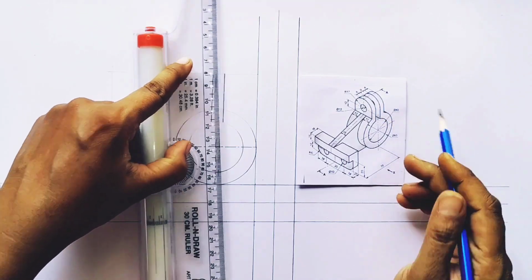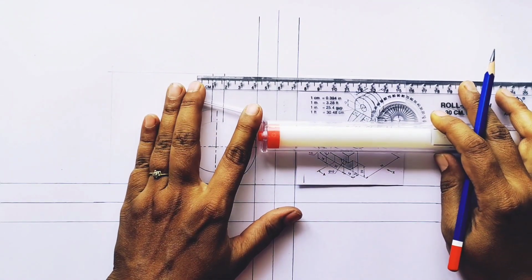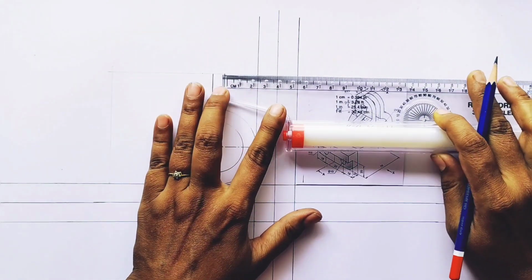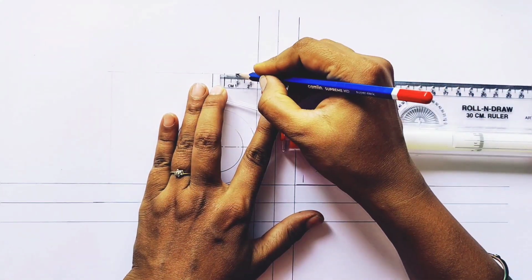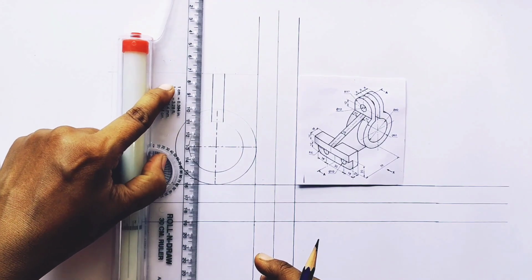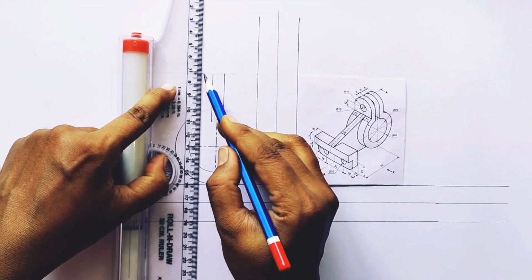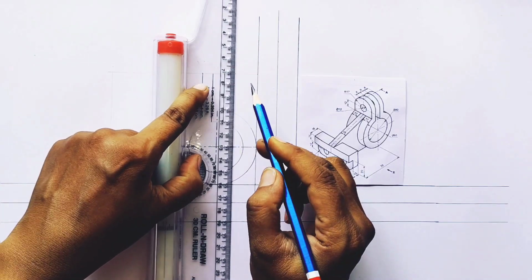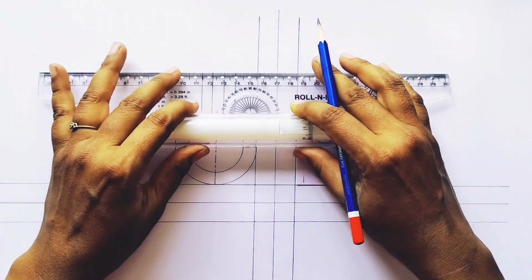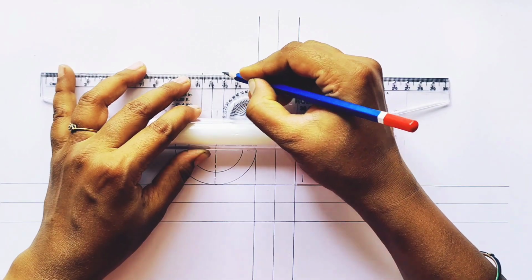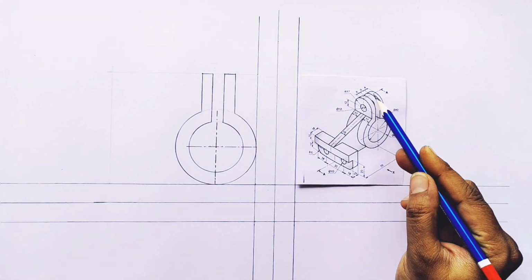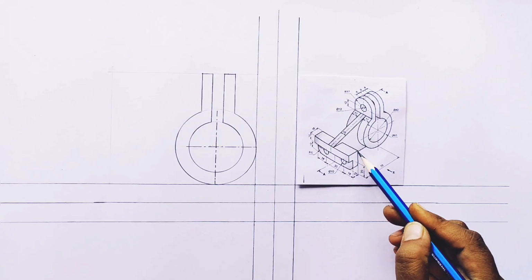That gap goes up to the last, and the thickness of that semicircular portion is 8 mm. So mark 8 mm at both sides and draw that thickness of the semicircular part. We can't see the curve from the front, so it's converted into a horizontal line. So this portion is complete.